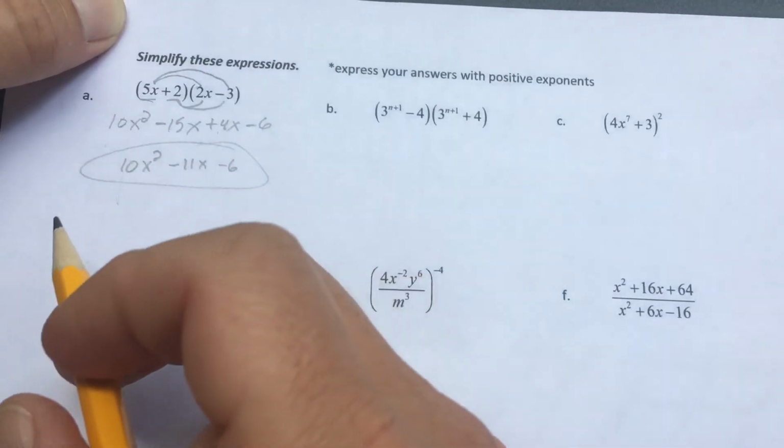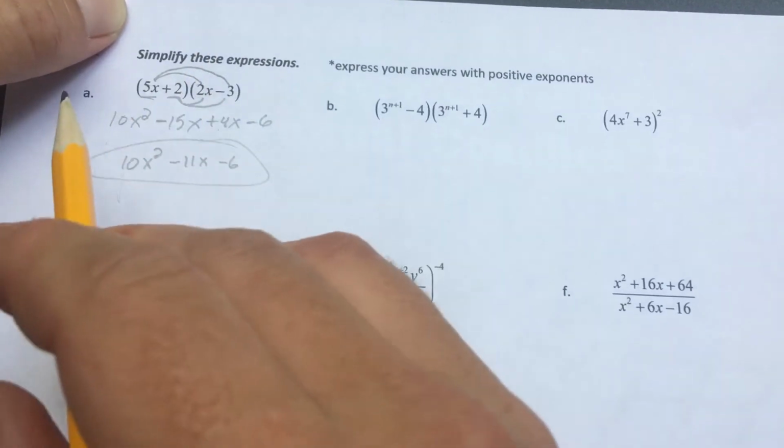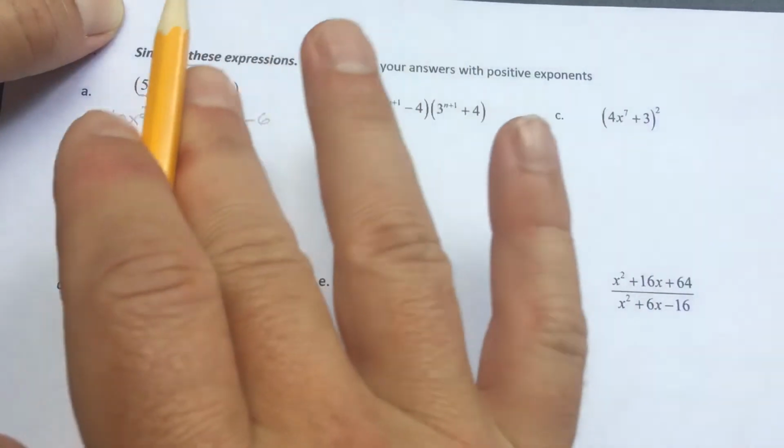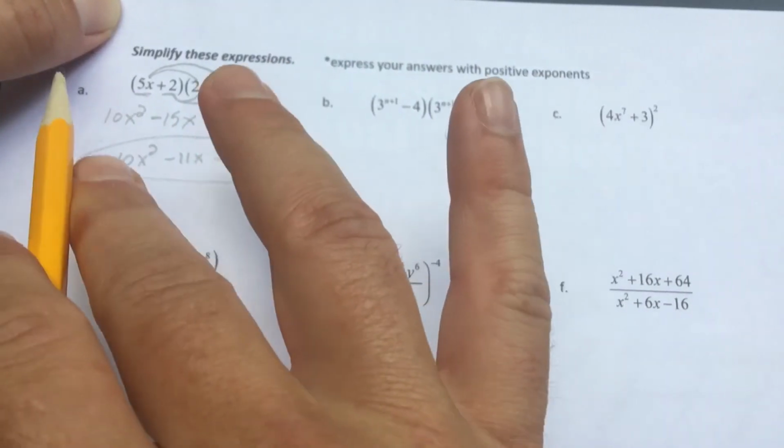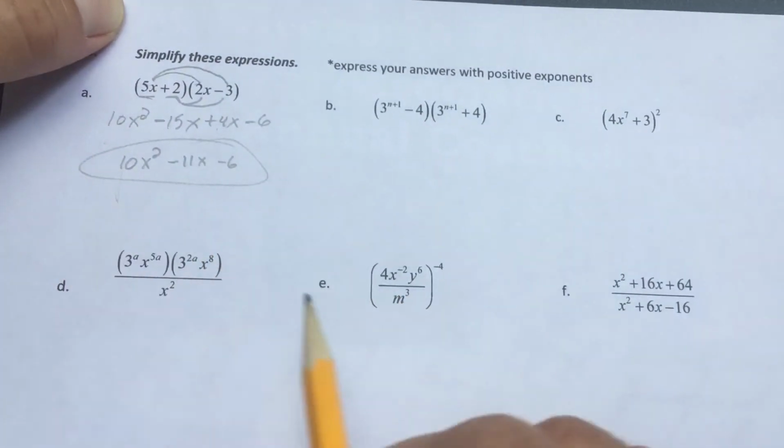So it's a little quicker, a little more efficient. That's what you'll see professors do. But again, if the box helps you organize yourself, then by all means, don't worry about it.